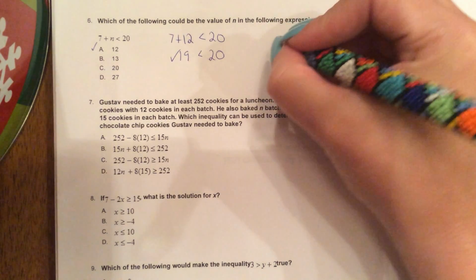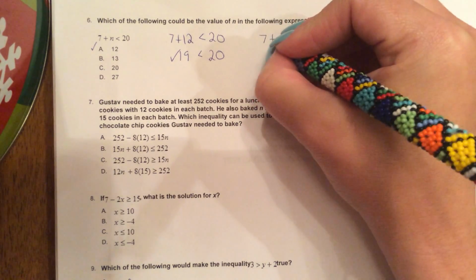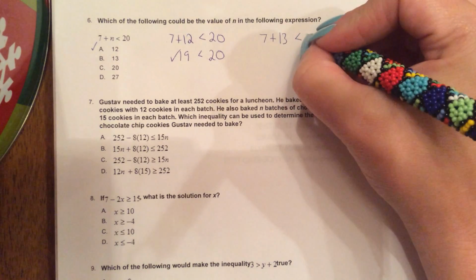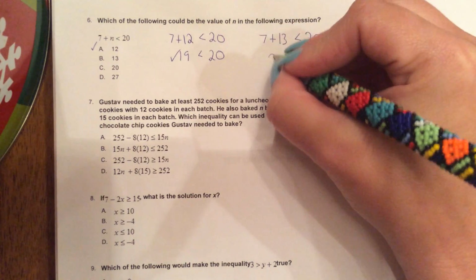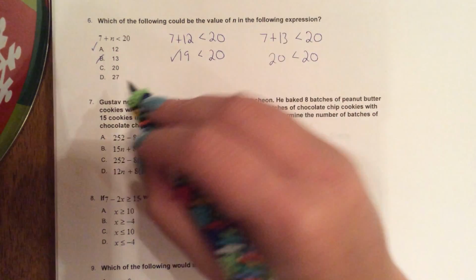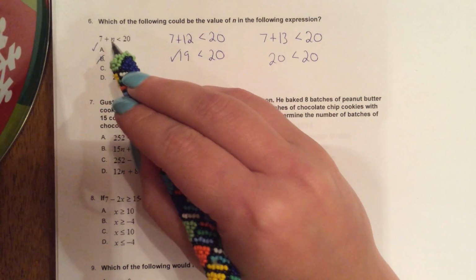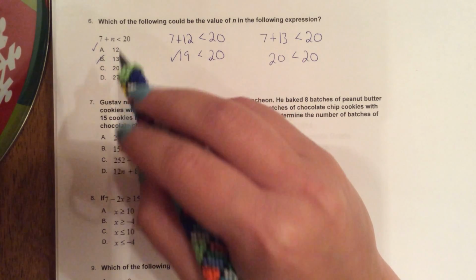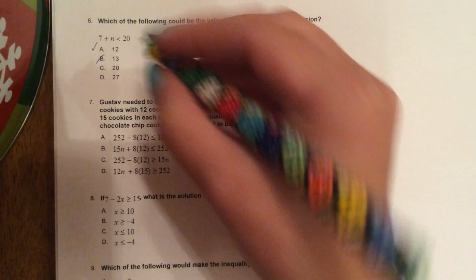Let's try the next one just to see. So 7 plus n, if n is 13, and write down our equation. So 7 plus 13 is 20. Is 20 less than 20? No, so that can't be an answer. Then you would just plug in the 20. 7 plus 20 is 27. Is 27 less than 20? No. And the same thing for 27.